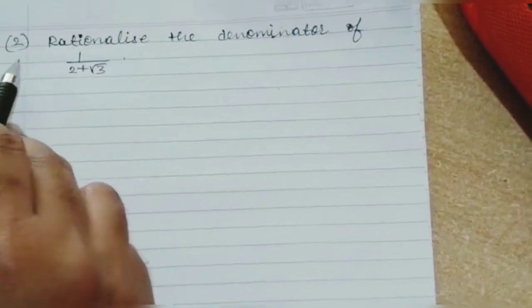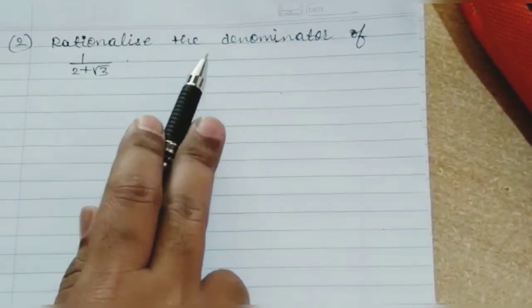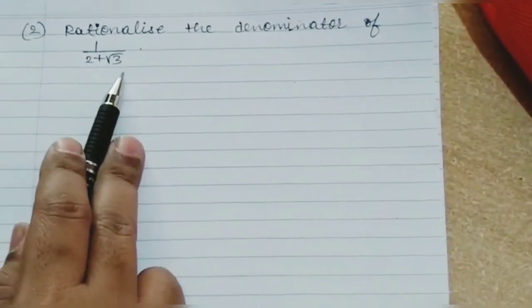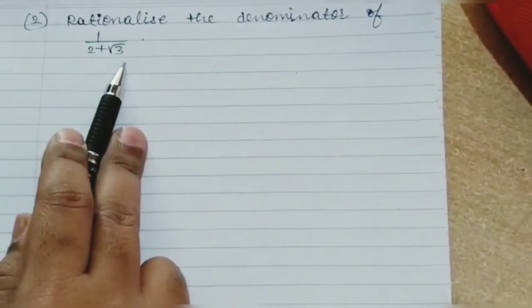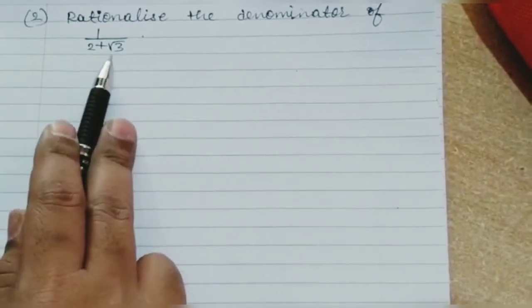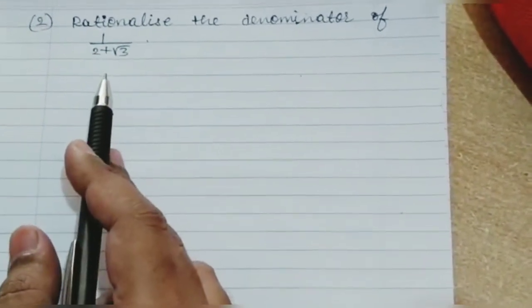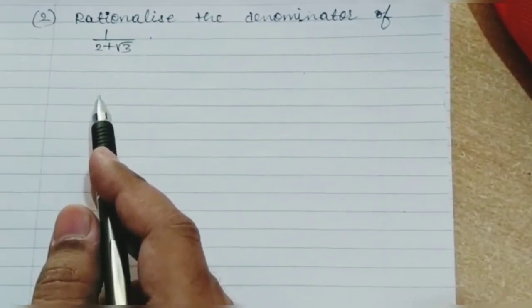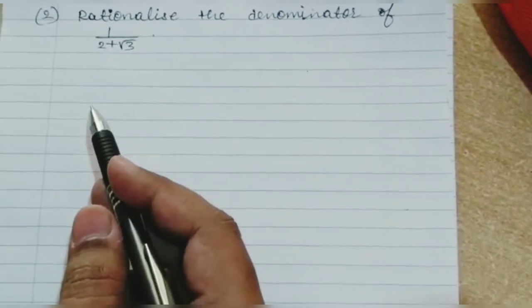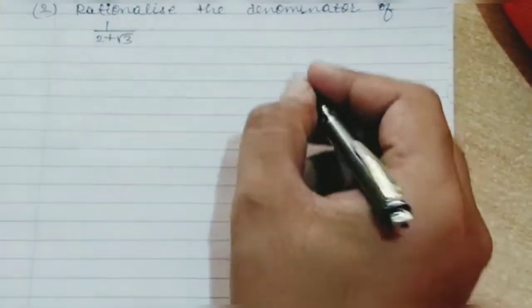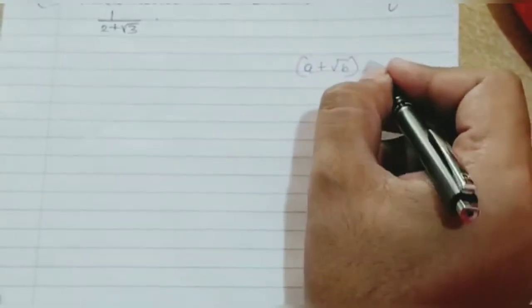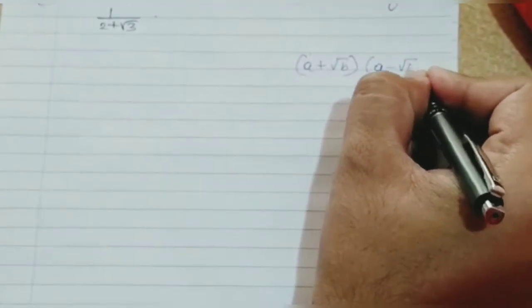Now we are moving on to the next question: rationalize the denominator of 1 upon 2 plus root 3. This is a different kind of sum in which we need to rationalize this denominator. Here we will use identity 4, which is given on page number 22 in the textbook. That identity is (a plus root b) into (a minus root b).